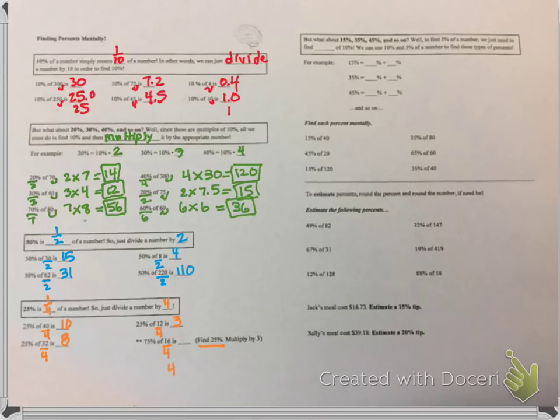That's going to give me 4. But then it says I'm going to multiply by 3. So 75% of 16, or 3/4 of 16, is 12. Man, that's pretty cool. So again, what did I do here? Divide by 4, multiply by 3.